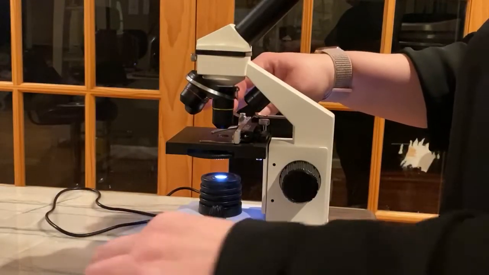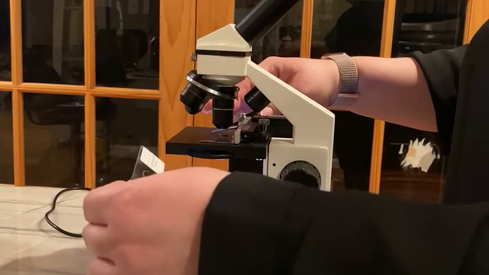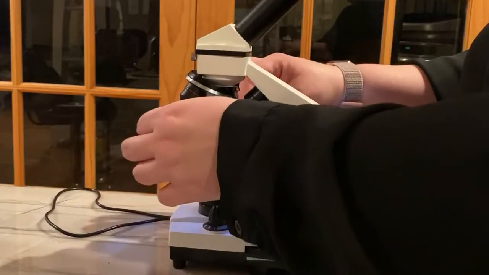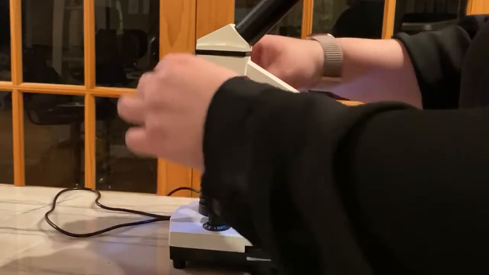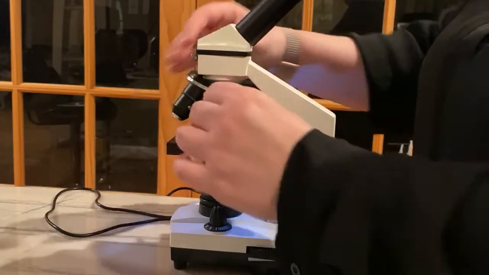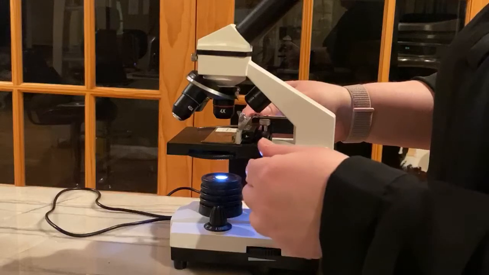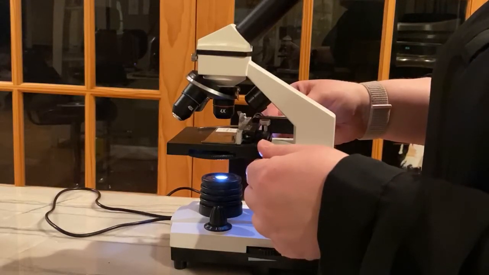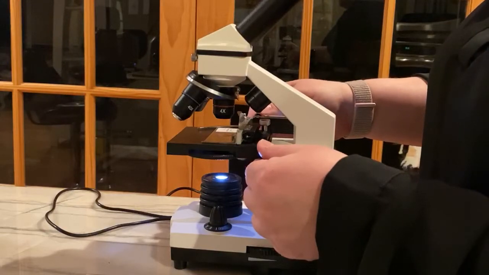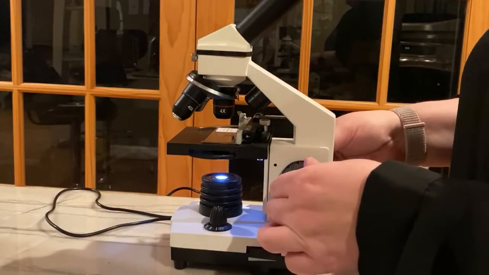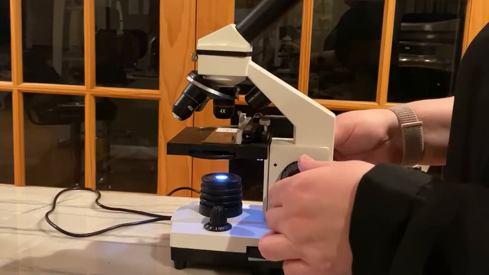Let's switch. I have one here of small intestine. I can put it in here. You always want to start at the lowest setting. And I need to get my sample right in the middle so I actually can see my sample. And then I need to use the knobs here to get it in focus.